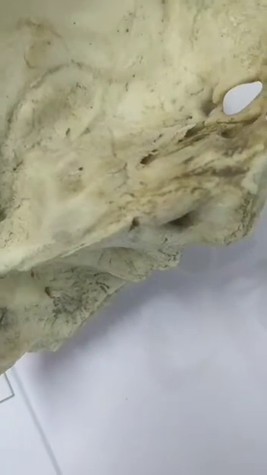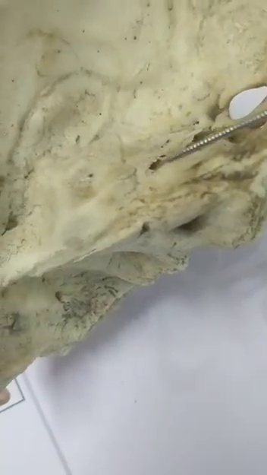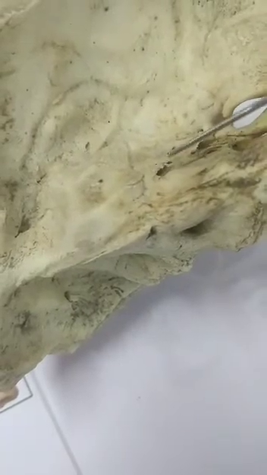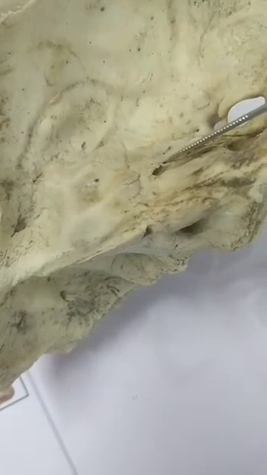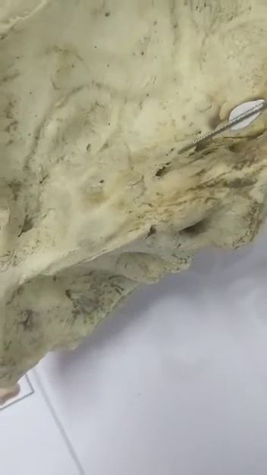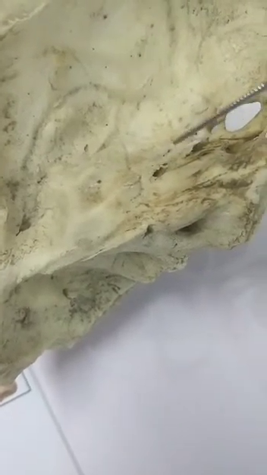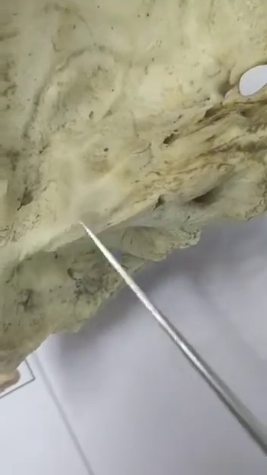Then you have another 2 openings. This is called the greater petrosal nerve opening. This is the lesser petrosal nerve opening. These 2 nerves are branches from the facial nerve. This is the anterior surface and anterior border. Then the superior border, I told you, has the superior petrosal sinus.